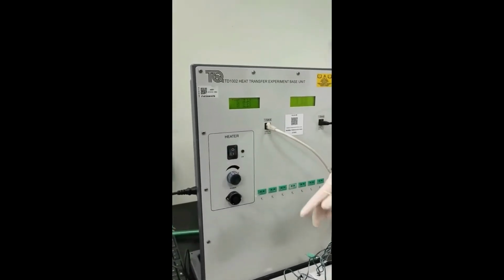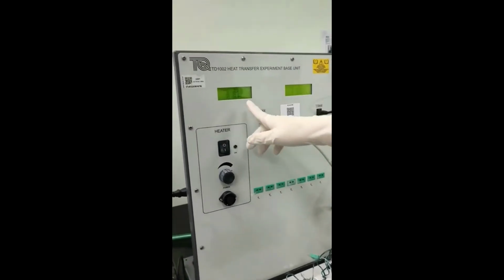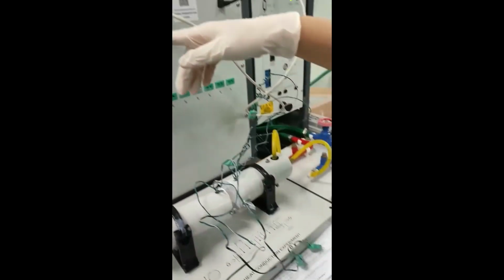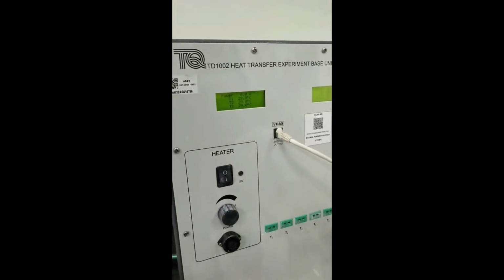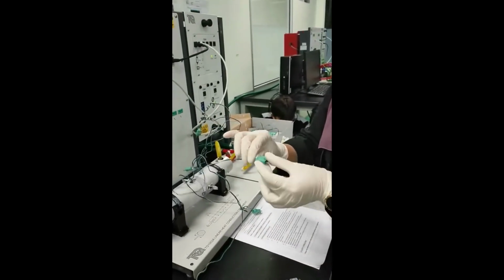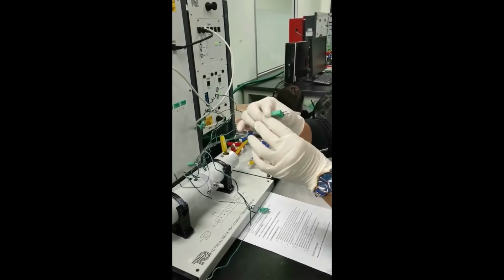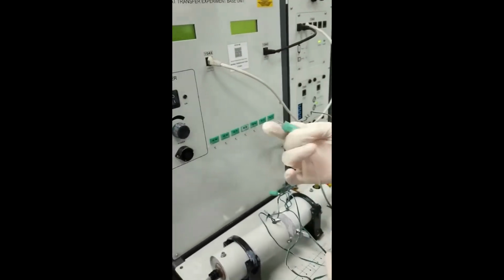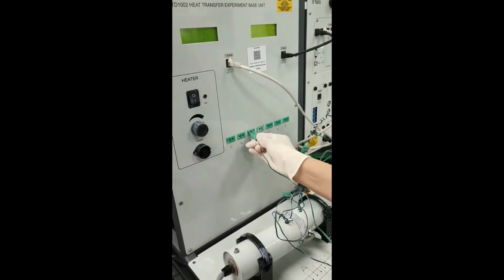First, we have to make sure the temperature is at ambient temperature, which is 24 degrees. Okay, after that we try to plug all the thermocouples, all the T, into the correct numbers.